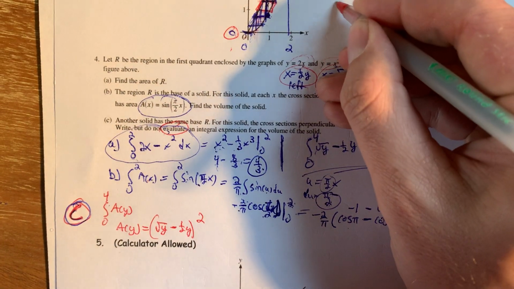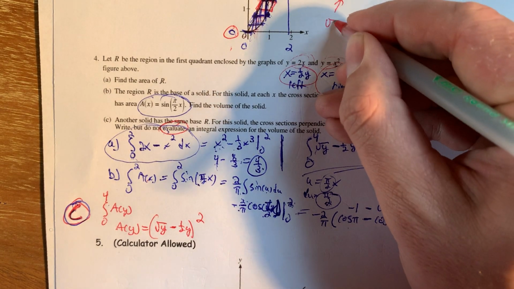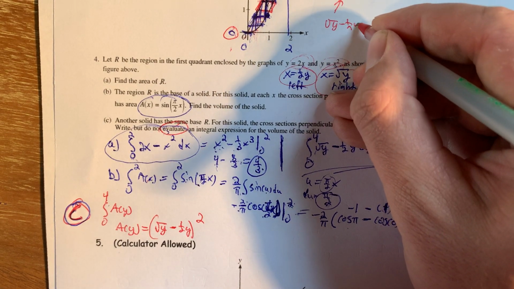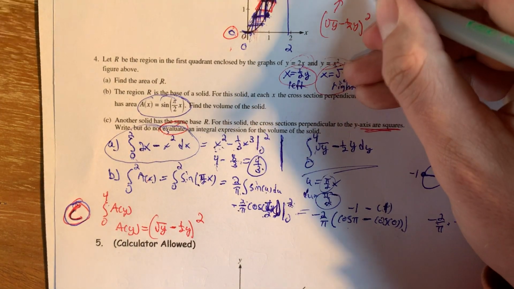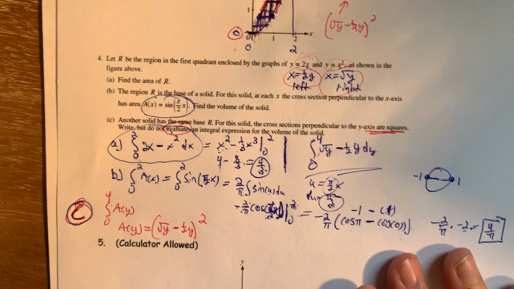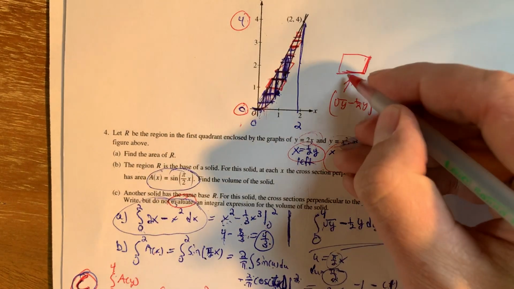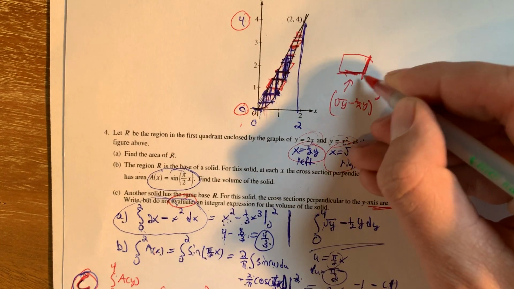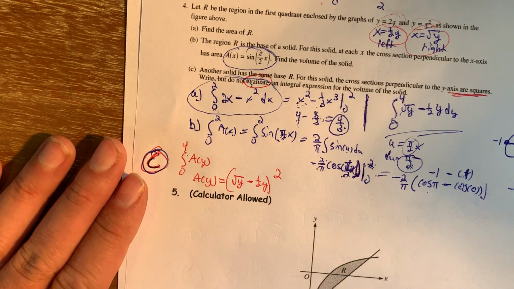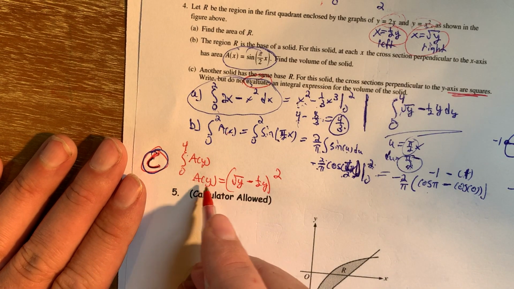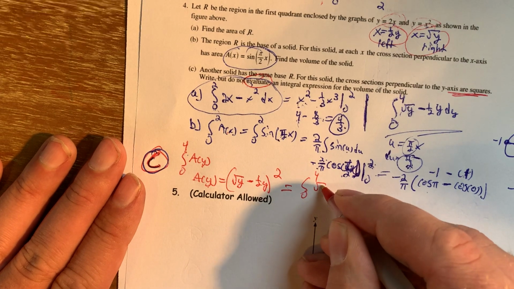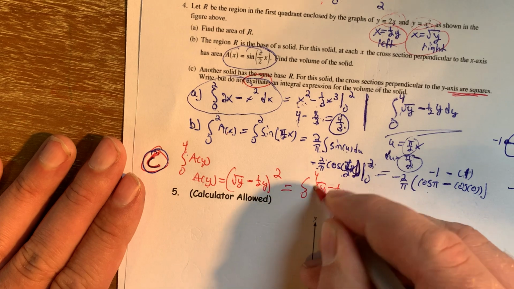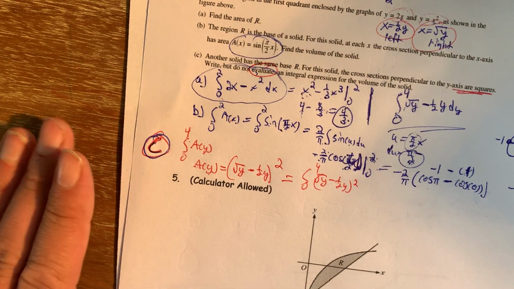So if this distance is square root of y minus 1/2 y, then the area of a square is going to be this distance times itself, because it's this length times this length. So hopefully we feel, oh, you guys couldn't see this. It's this length times this length. So it's squared. It's the same thing on both sides because it's a square. So this is good enough to earn full points because I have to find what A of y is, but the normal way to write it would be the integral from 0 to 4 of (square root of y minus 1/2 y) squared. Hopefully we feel okay about that.